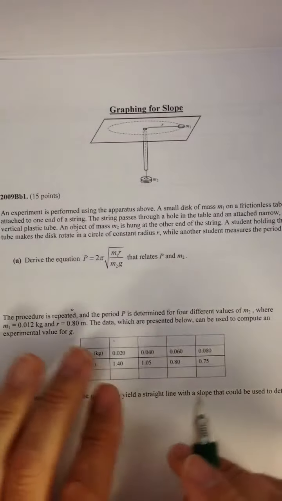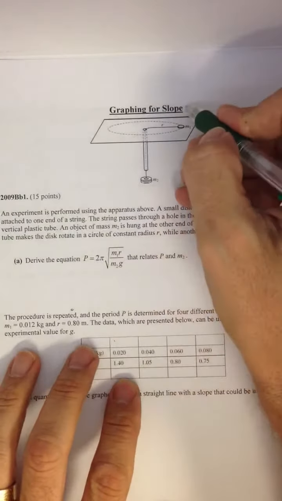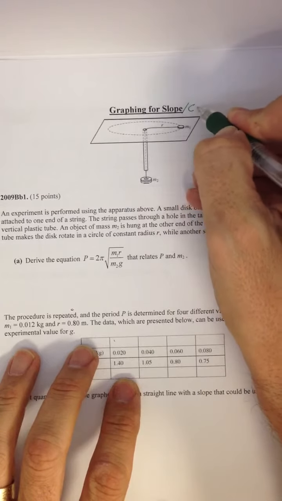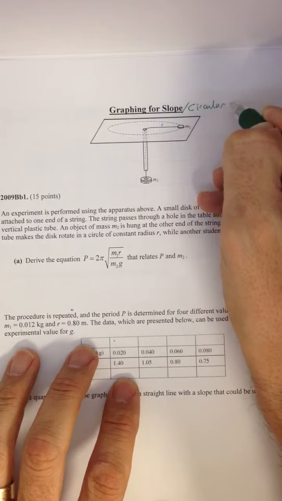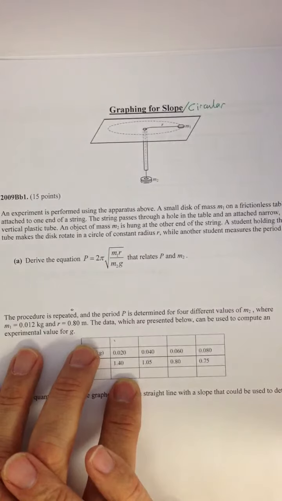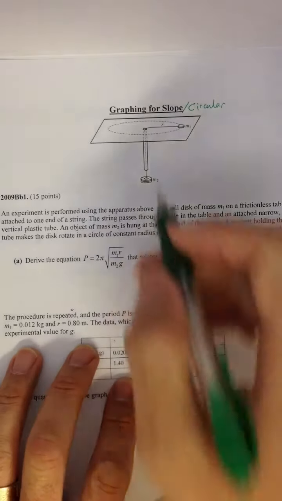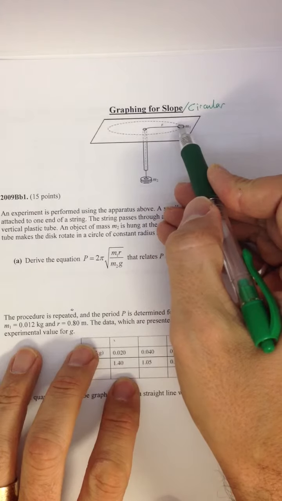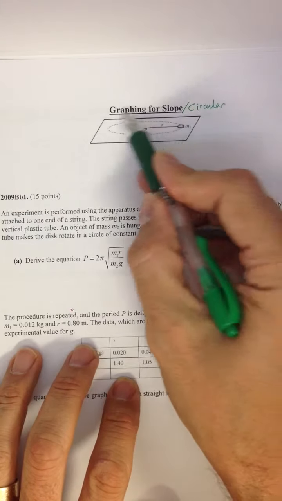This video is for graphing for slope, but it is also for circular motion, because it does both. And it starts with taking a disk and it spins around in a circle.